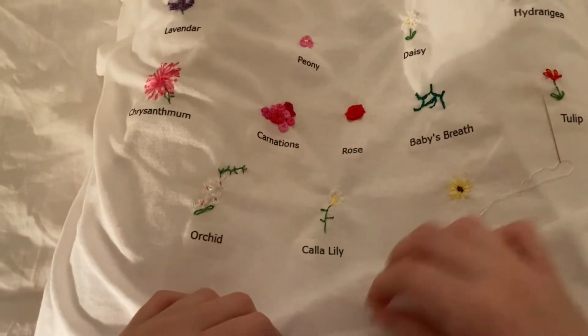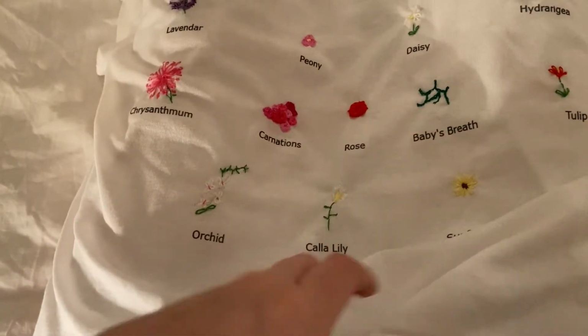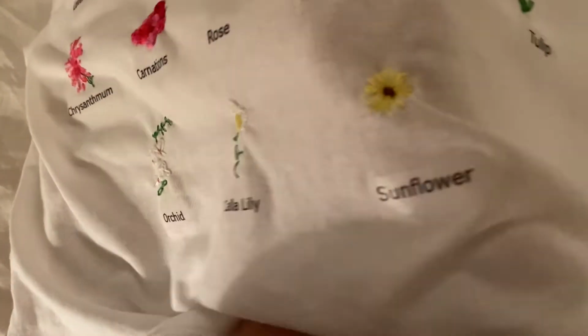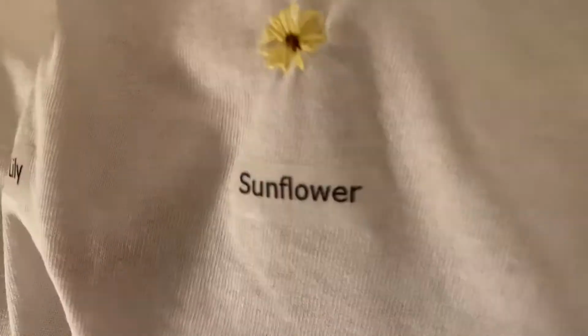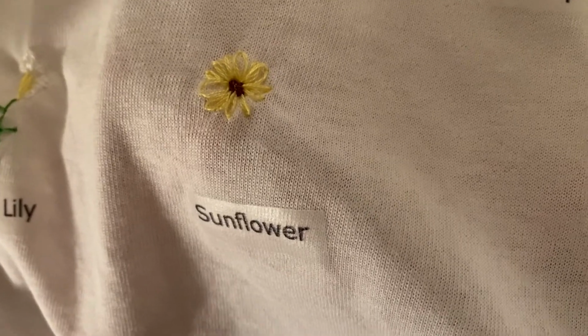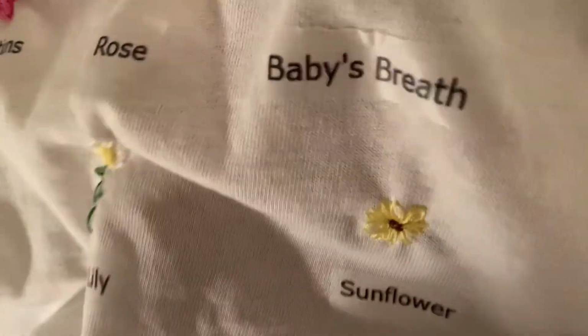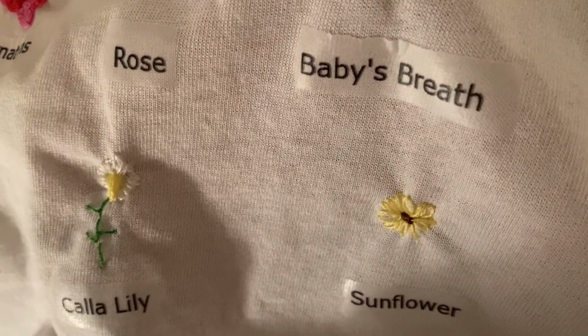Now for finishing baby's breath, I've got the white again. It probably is best to do either the middles of the flowers for this, or multiple French knots. I'll show you both ways.